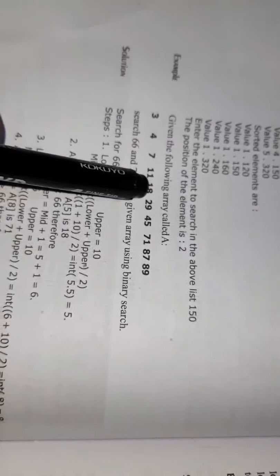we find the lower value next. In order to find the lower value, the mid value is incremented by 1. That is, lower equals mid plus 1, that is 5 plus 1, 6. So this becomes the lower value.